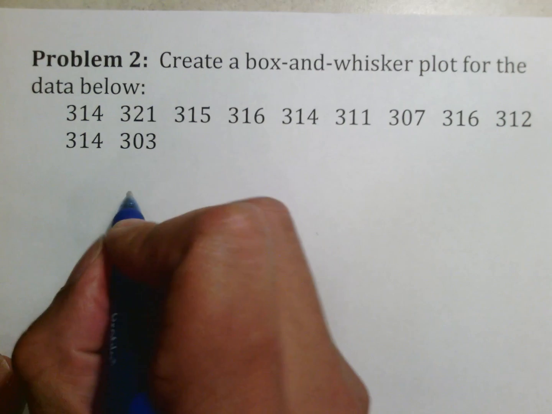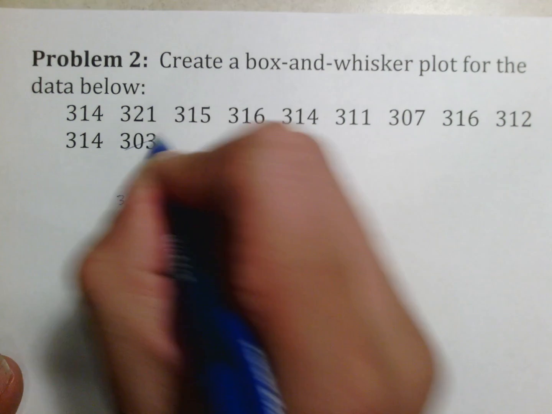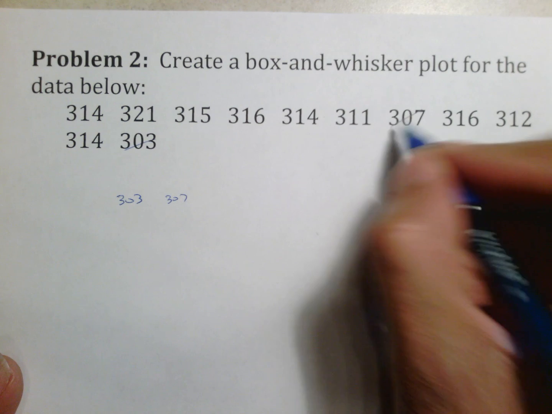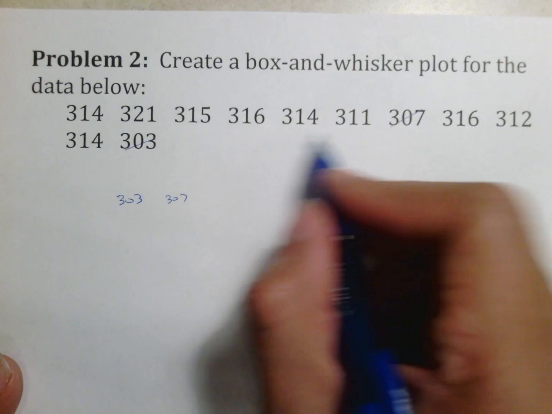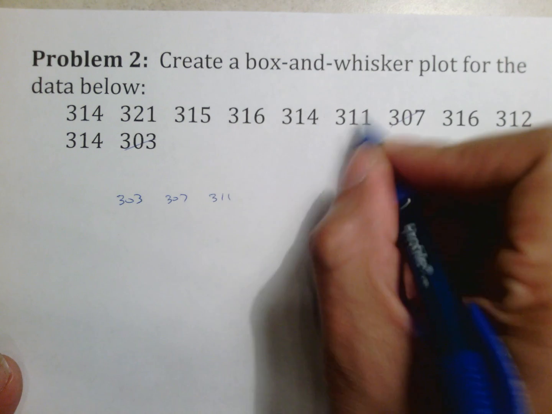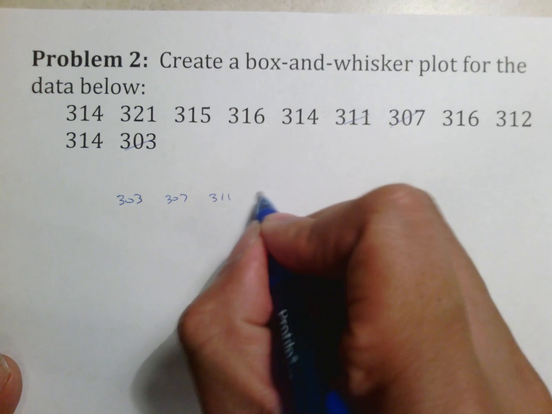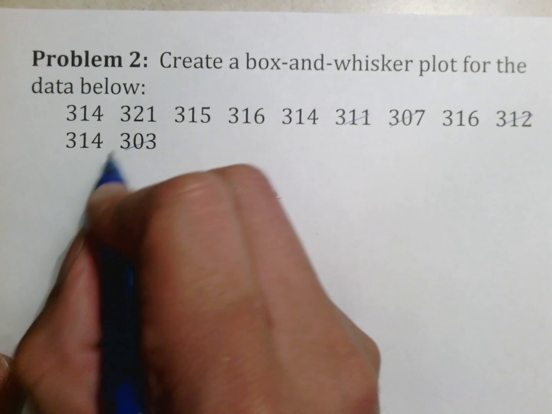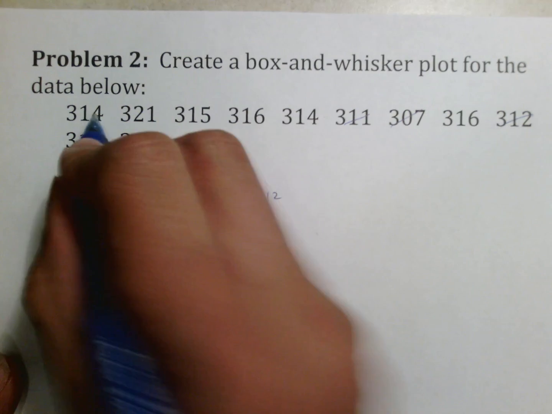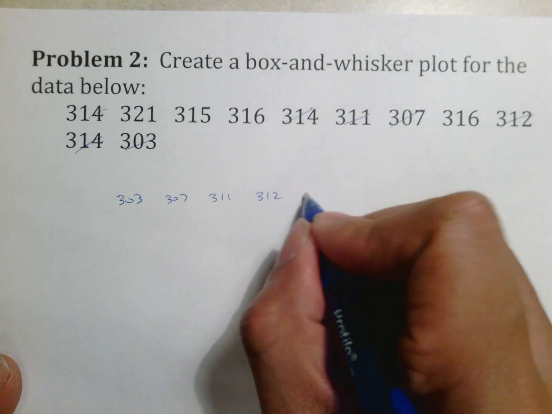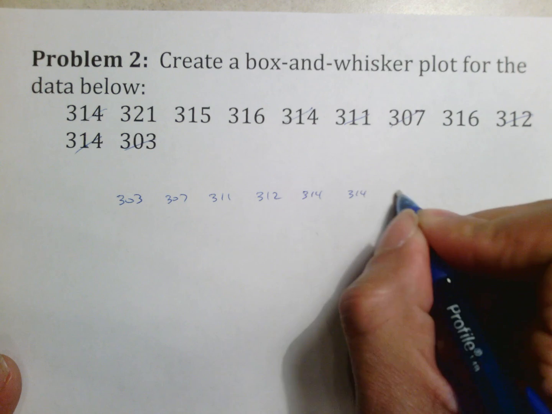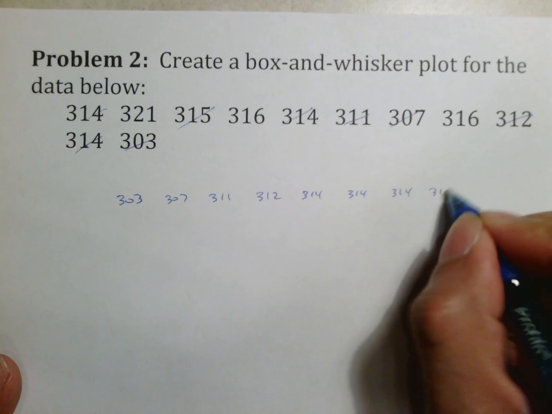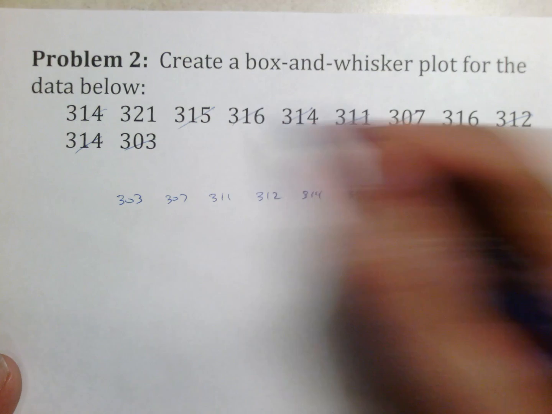Looks like my lowest number is 303, then 307, 311, 312, 314, 1, 2, 3 times, 315 once, looks like 316 twice.